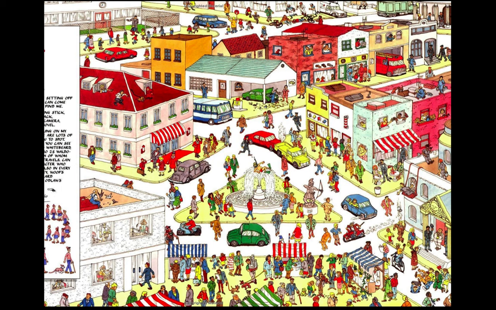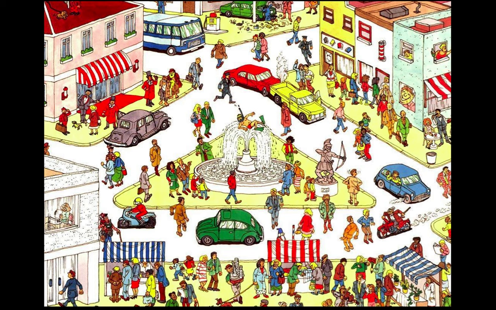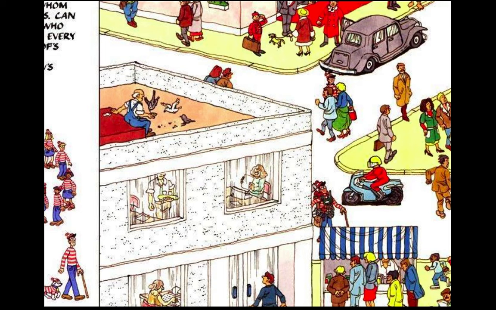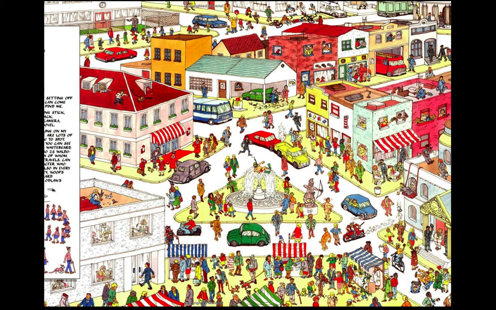You can go through it slowly and eventually find it. Once you've found it, you can say to someone, oh look, copy and paste him there, he's over there by the fountain. Okay, where is he? I don't know, where is he? Oh, there he is. So when someone tells you where he is, it's easy then to find him.